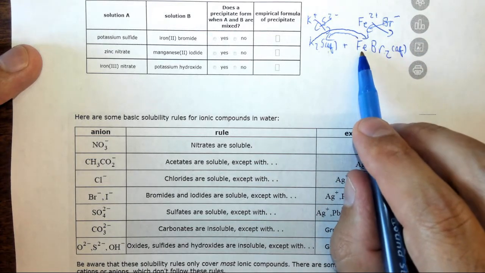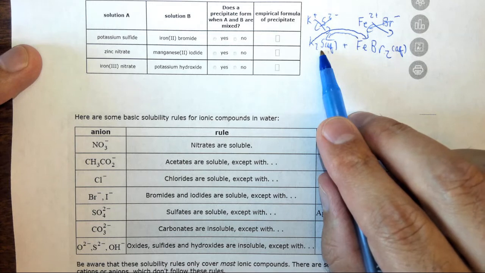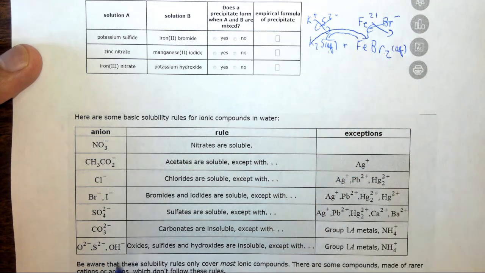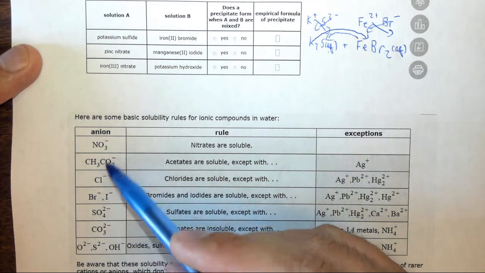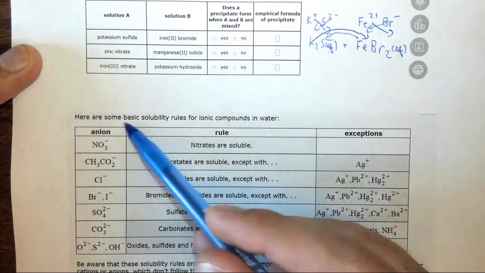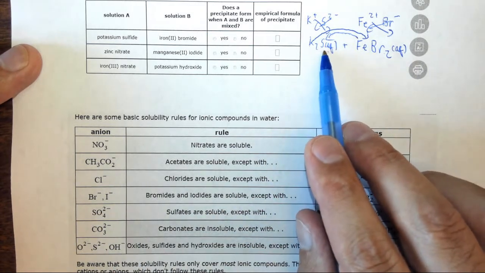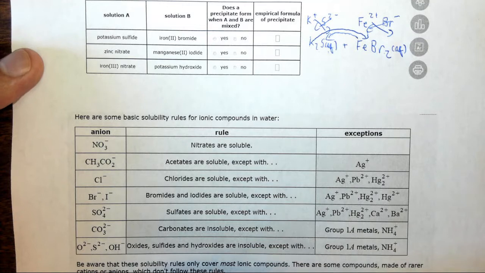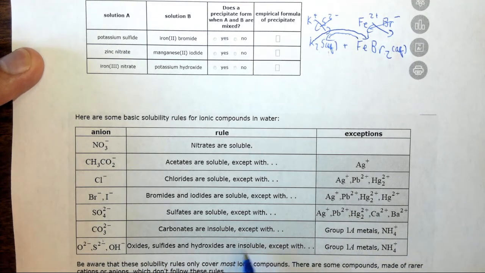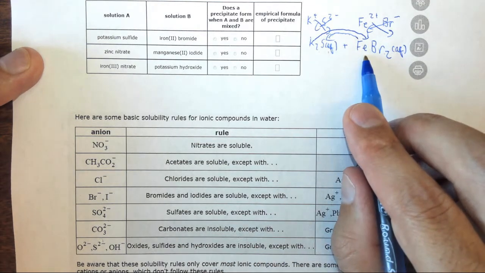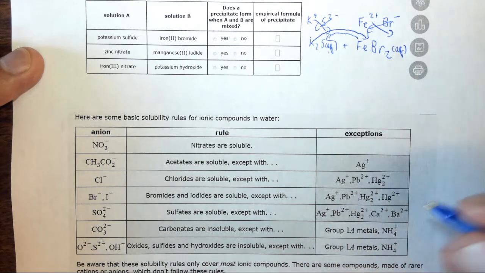Next, we want to consider the iron interacting with the sulfide. So let's look and see here if we can find any rules. Well, I don't see iron on my list. In fact, I only see anions on my list. So we don't need to consider iron. Let's look and see if we can find a sulfide. Well, I did find sulfide. It's right there. So oxides, sulfides, and hydroxides are insoluble except for 1A metals and ammonium. Well, iron is not a 1A metal, so this is going to be insoluble. We are going to form a precipitate.